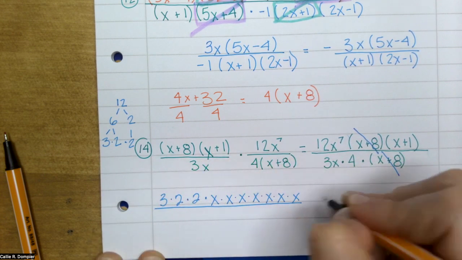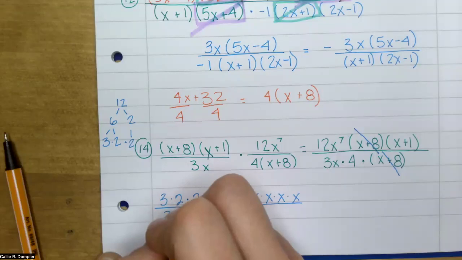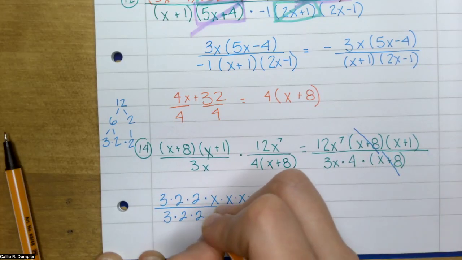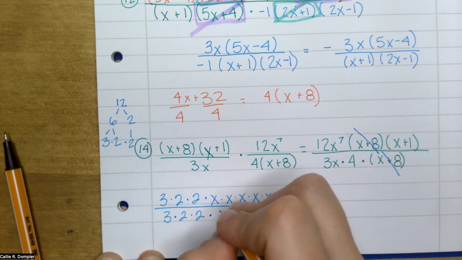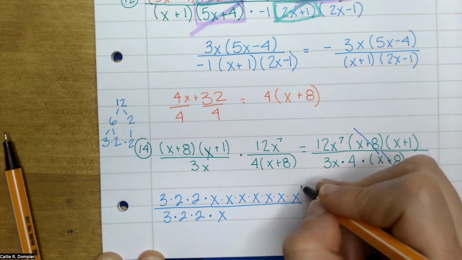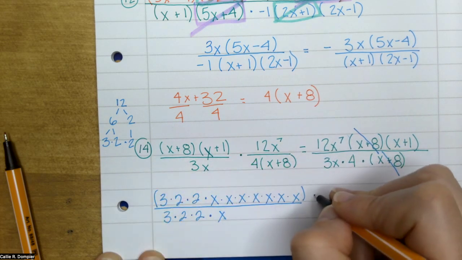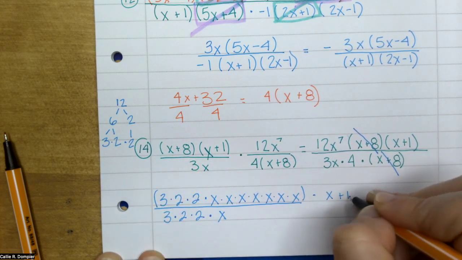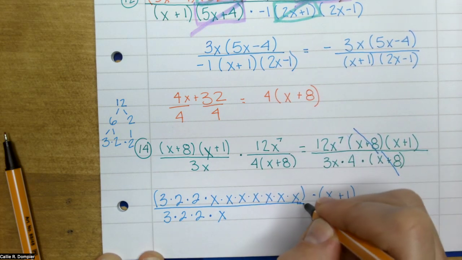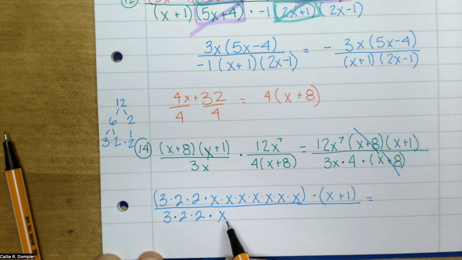On the bottom, what's the prime factorization of 3? It's just 3. What's the prime factorization of 4? It's 2 times 2. And then how many x's do we have on the bottom? We have 1x. And then what do we still have up here? Times x plus 1. Now, can you factor anything out?